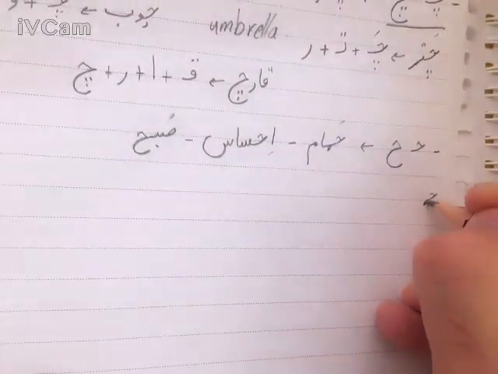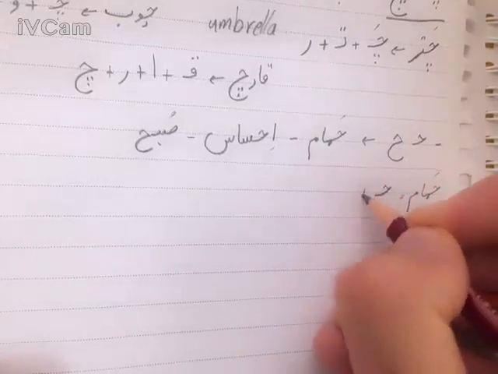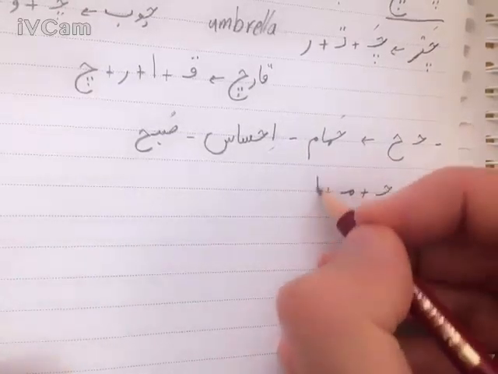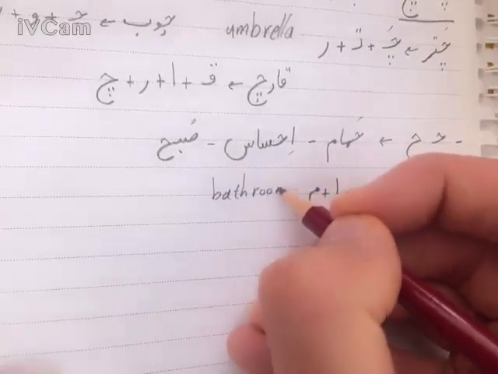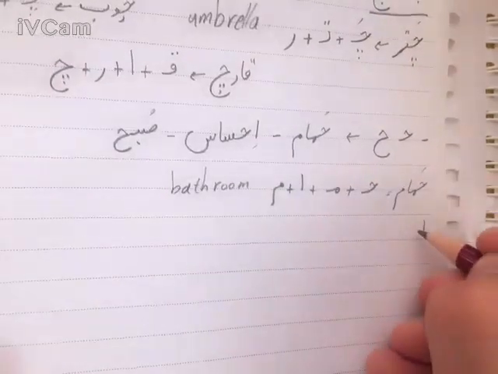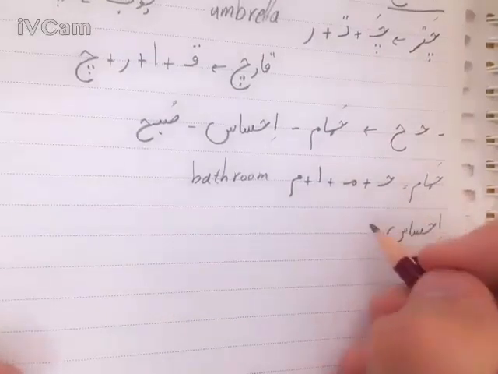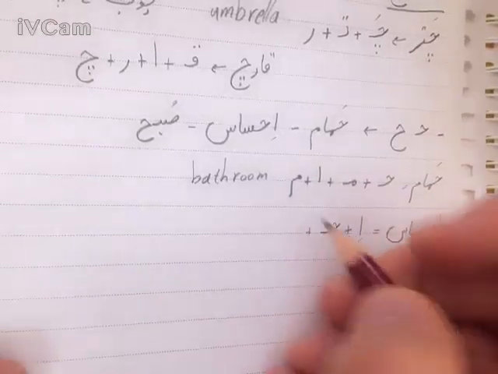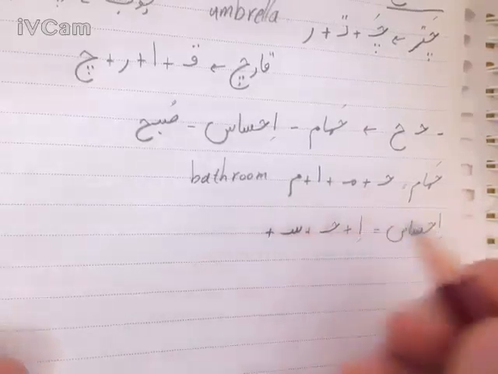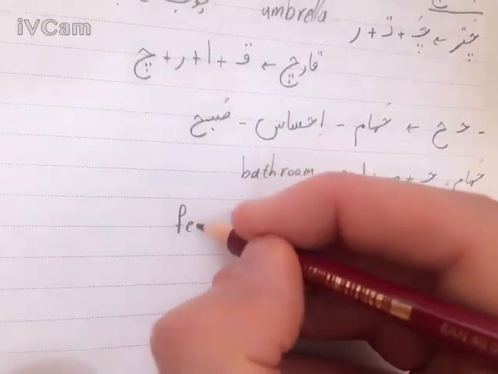So, hammam means bathroom, and we have he plus me plus a plus me. Hammam. And that is bathroom. إحساس, which is Aleph or A plus He plus se plus a plus se. Ihsas, which is feeling.